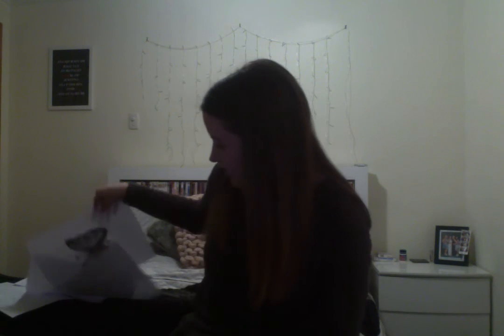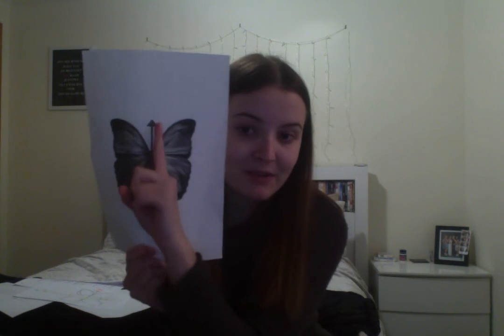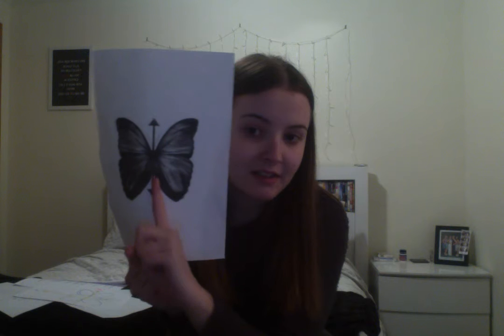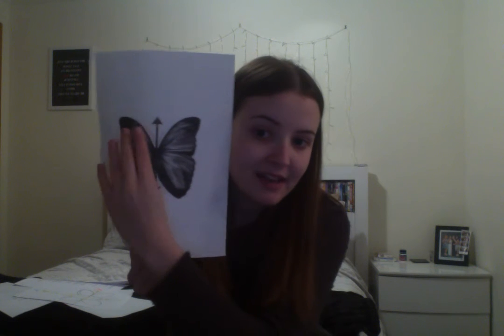Now I've got another example of a beautiful butterfly here, and this is where I found another symmetrical butterfly. See, it's the same on both sides. So I fold it in half and it's the same on both sides.